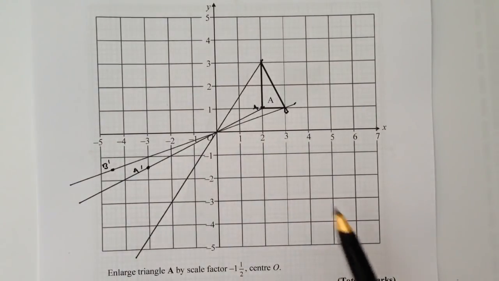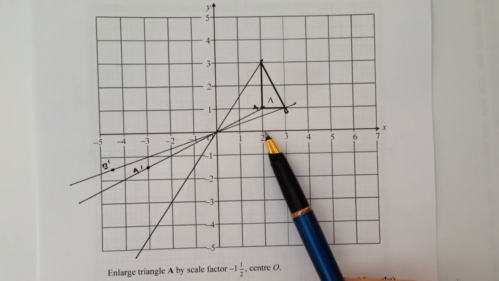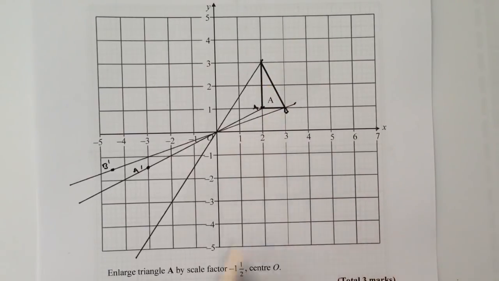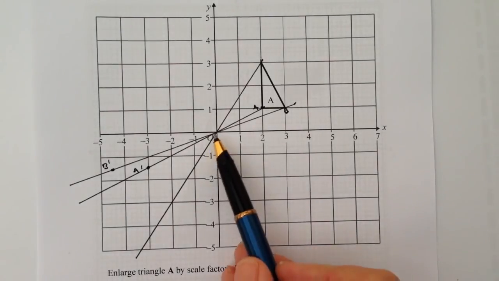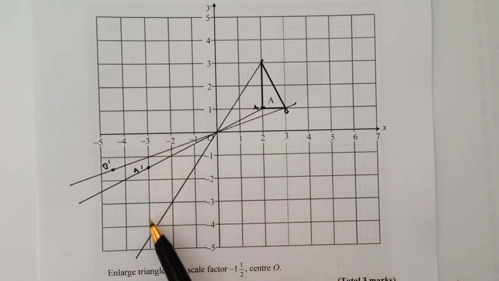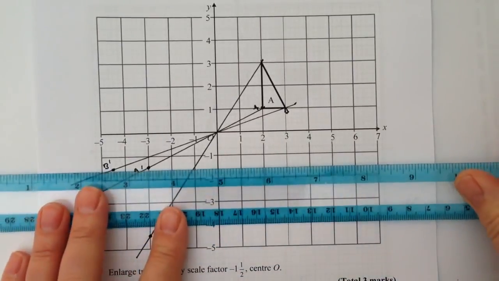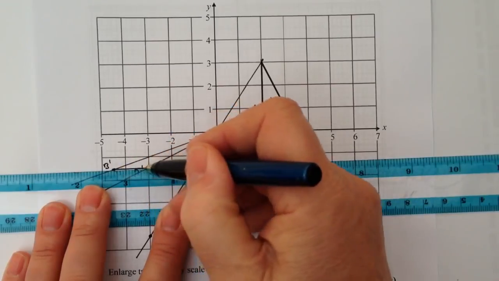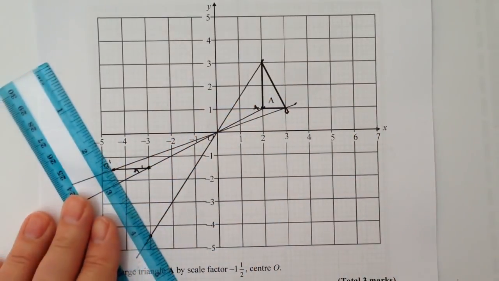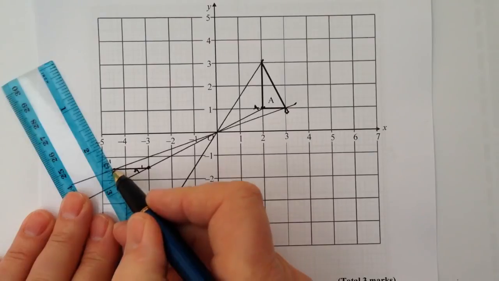Okay, and then the last one is that I'm going to go along 2 and up 3. Well, 2 times 1.5 is going to be 3, and then for up 3, that times 1.5 is 4.5. So I'm going to go along to 3, and then I'm going to go down to 4.5. And what you'll see is that the points themselves are on the lines of enlargement, and then it's just a case of connecting up these dots to create my new shape.